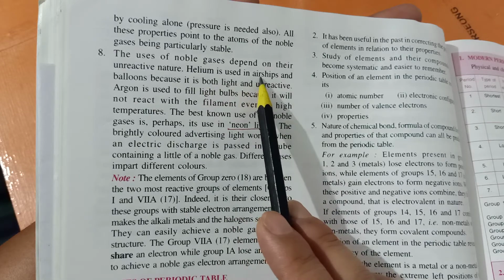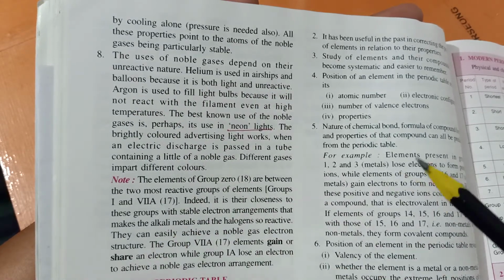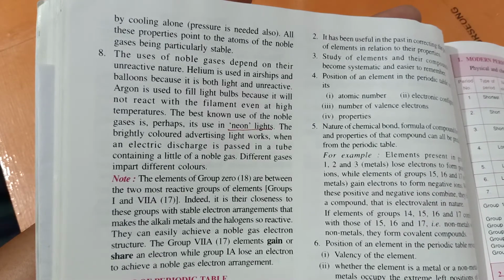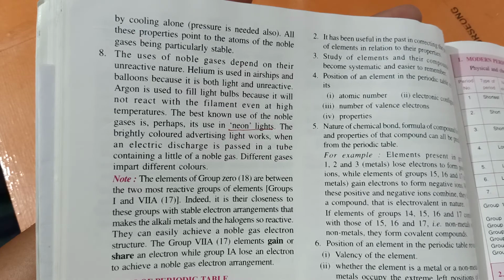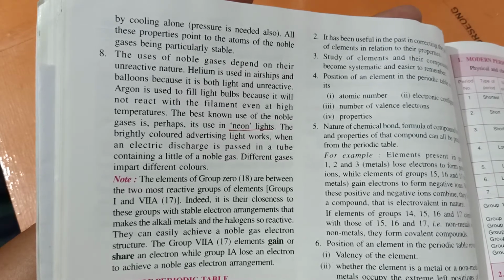helium is used in airships and balloons because helium is light as well as unreactive. If we use other gases instead, such as hydrogen or oxygen, they are reactive. Although hydrogen is light, it is reactive.